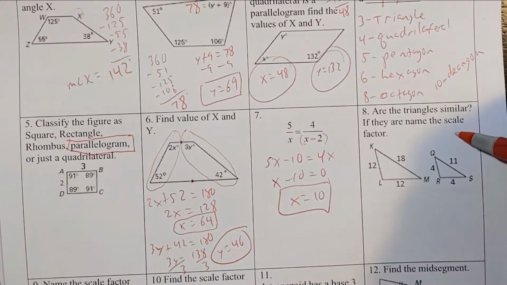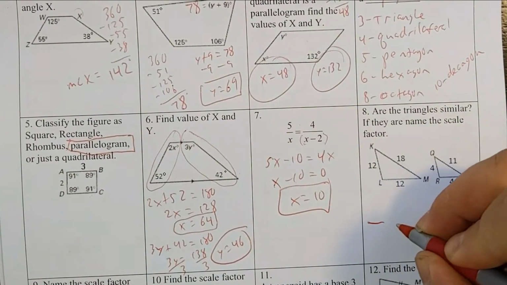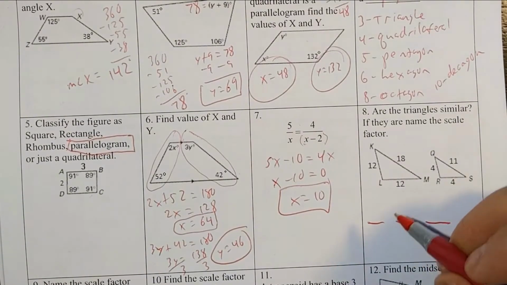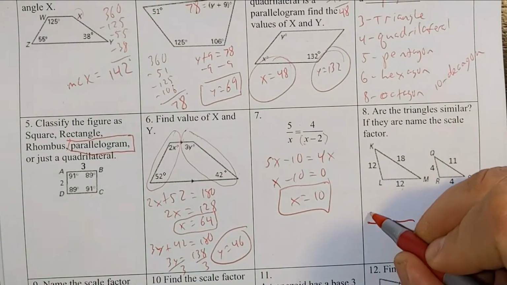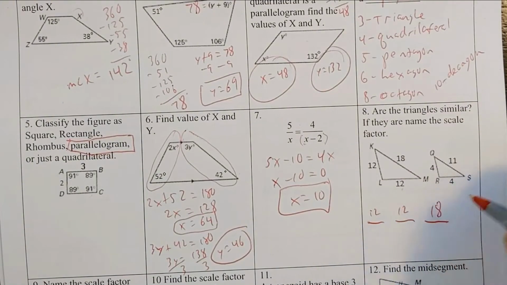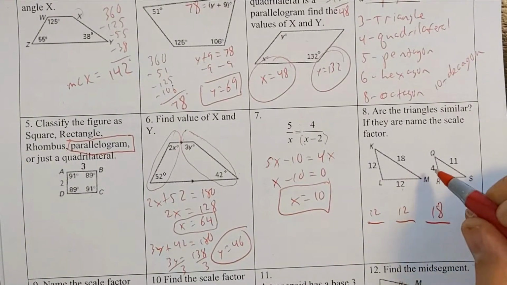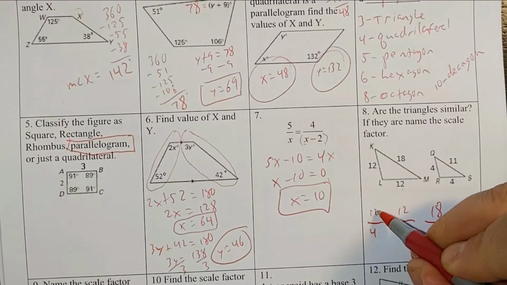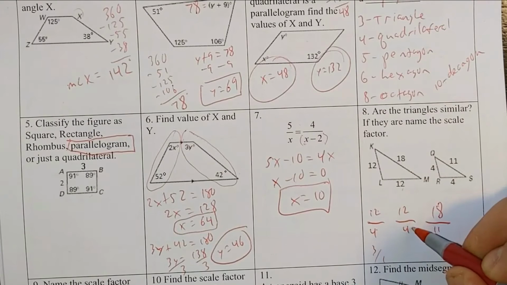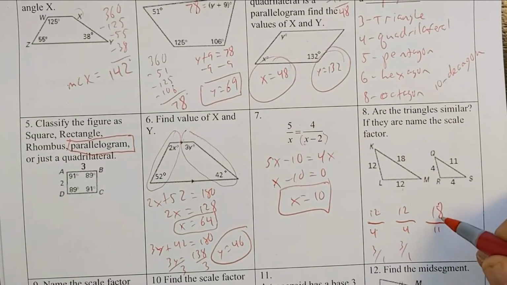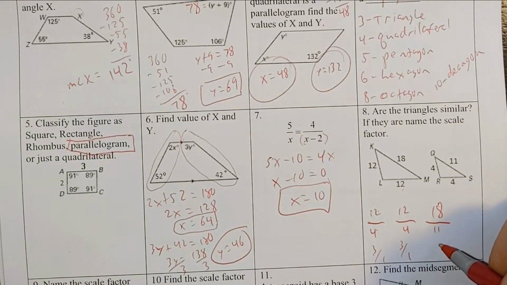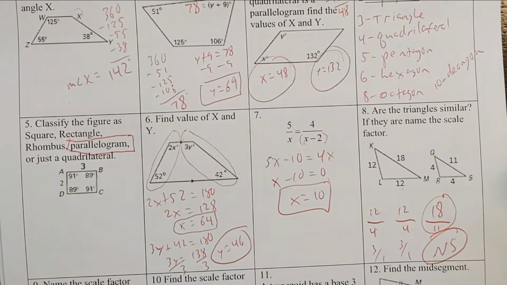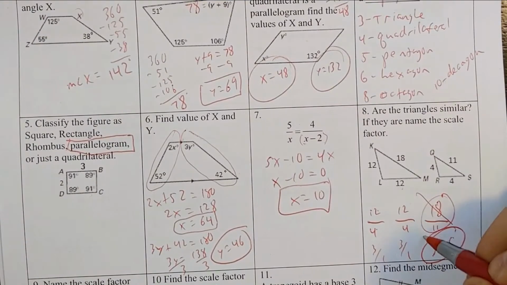Number 8 is asking if they're similar triangles, so you need to check it by doing the fractions. Try to do small, medium, large if possible. So right here we have 2 12s and an 18. I'm going to put the 12s first because they're smaller than the 18. And then I have 2 4s and an 11, so I'm going to put the 2 4s and then the 11. 12 divided by 4 is 3 over 1. 12 divided by 4 is 3 over 1. But 18 over 11 is not 3 over 1. So because of this one, they are not similar. And that means you cannot give me a scale factor.